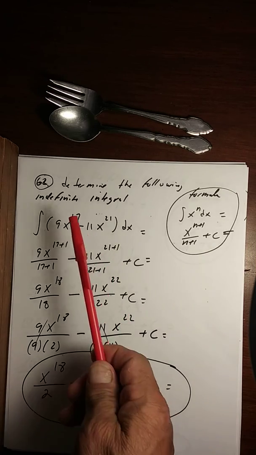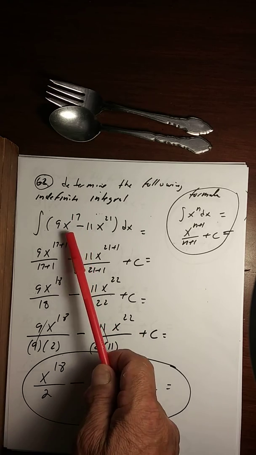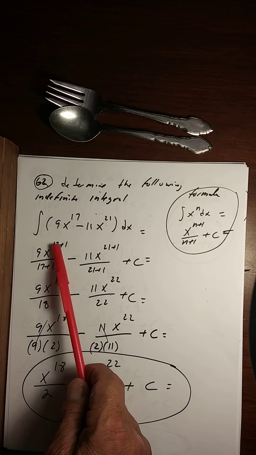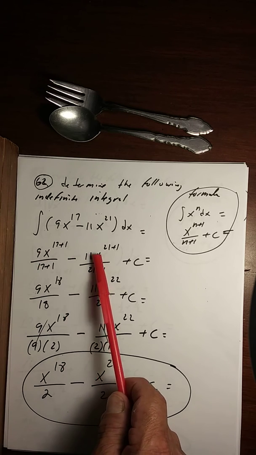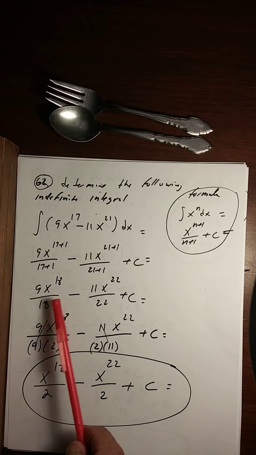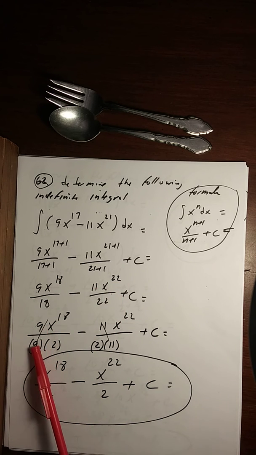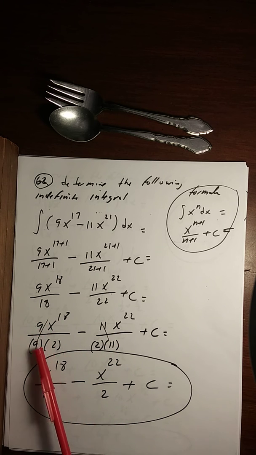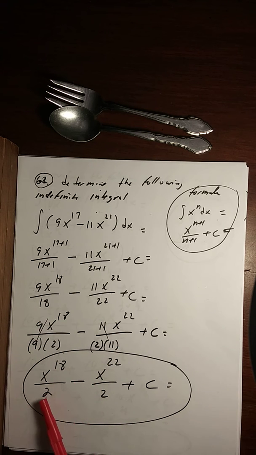Alright, determine the following indefinite integral. Here's the problem. There's a formula we're going to use. So it's going to be 9x to the 17 plus 1, over 17 plus 1, minus 11x to the 21 plus 1, over 21 plus 1, plus c. That's going to be 18, 18, 22, 22, and factor it, 9 times 2, 22 times 11, these cancel. We're left with x to the 18 over 2 minus x to the 22 over 2 plus c.